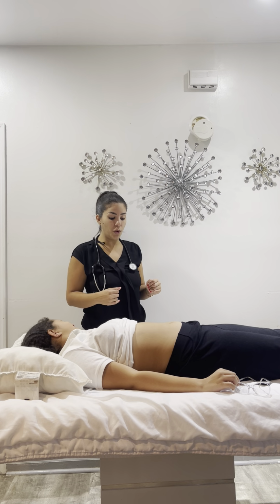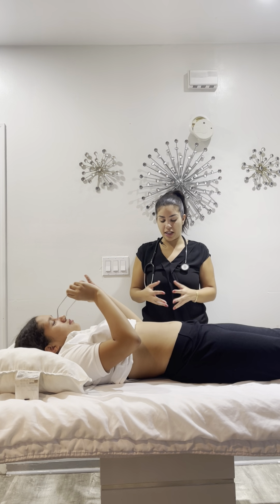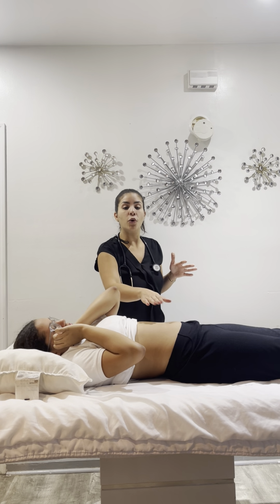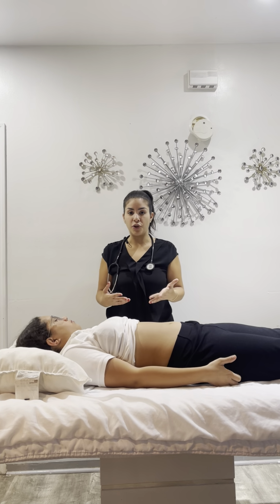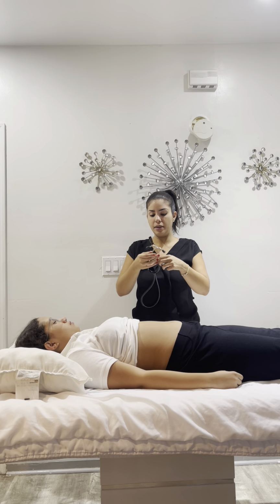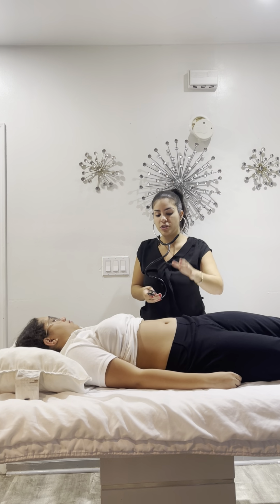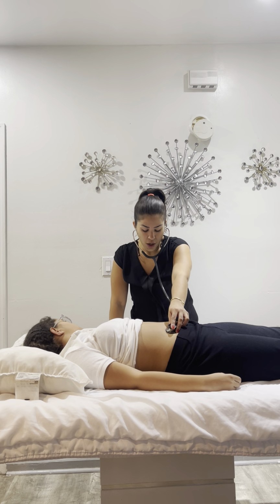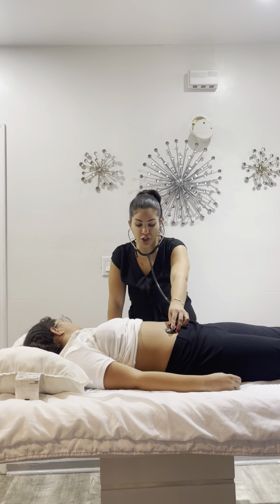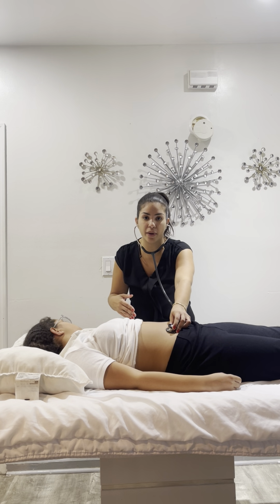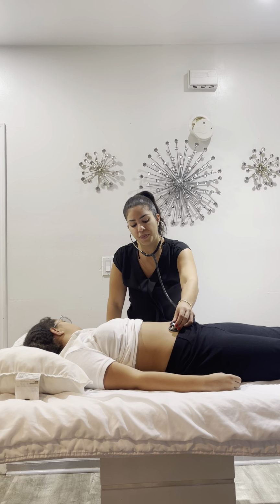Okay, now we're gonna move on with auscultation. So in auscultation, what we're looking for is we're gonna listen to the 4 quadrants in her abdomen and we're gonna look for clicks and gurgles. I'm gonna start by listening on the right lower quadrant, which is on this side. And what we're looking for, like I said, is clicks and gurgles, which consist of a frequency of about 5 to 30 per minute. And that would be normal active sound. Any more than that would be hyperactive sound, and any lower than that will be hypoactive sounds.